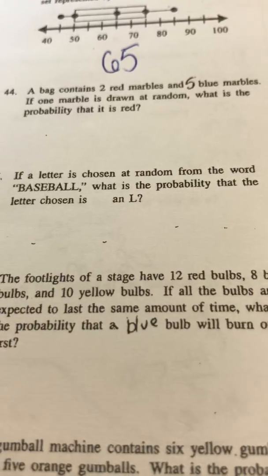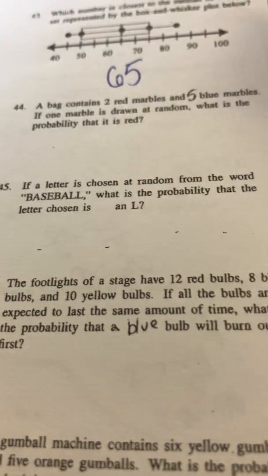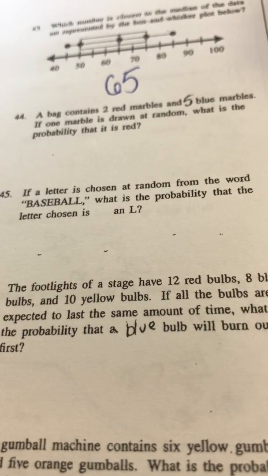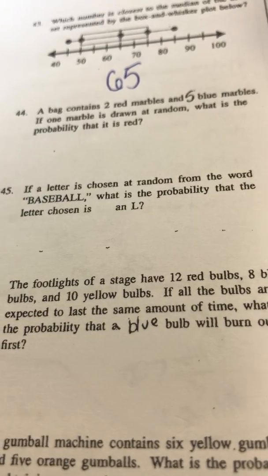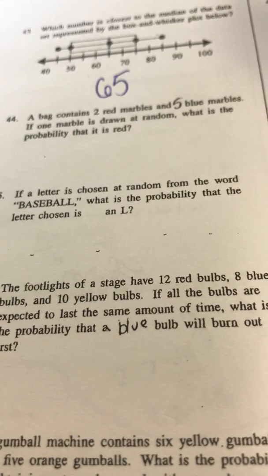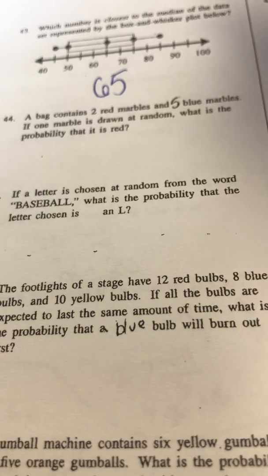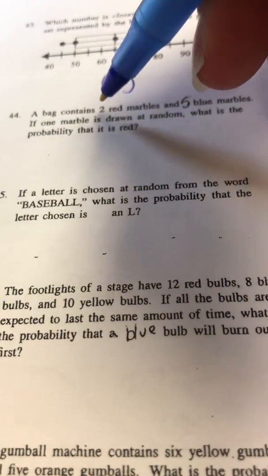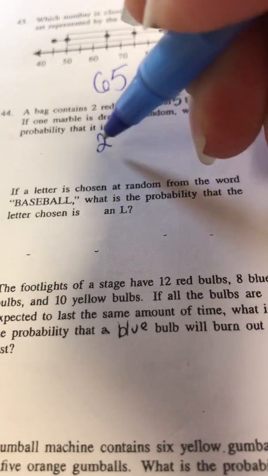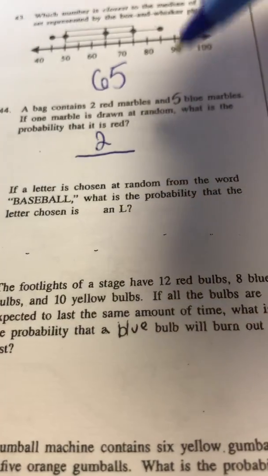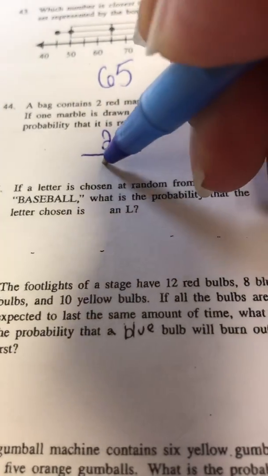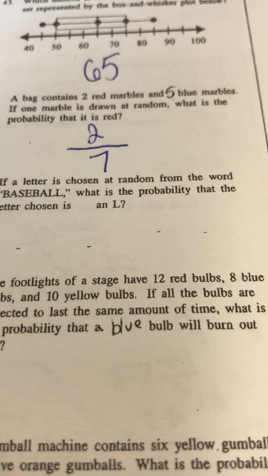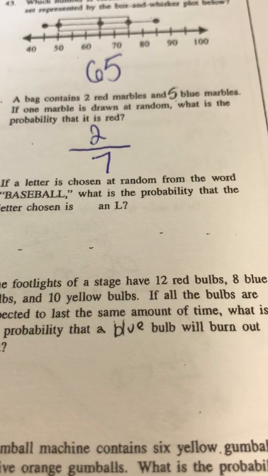A bag contains 2 red marbles and 5 blue marbles. If one marble is drawn at random, what is the probability that it is red? So we're looking for the likelihood that we pull a red marble out of the total number of marbles that are present. We know that 2 of our marbles are red. We have a total of 5, 6, 7 marbles. So the probability that the marble drawn is red is 2/7.